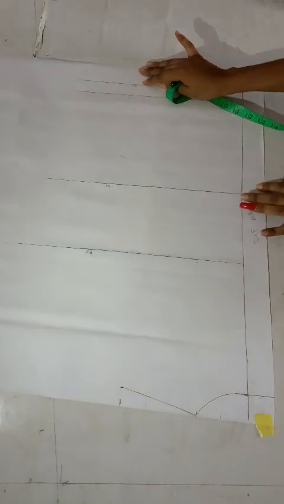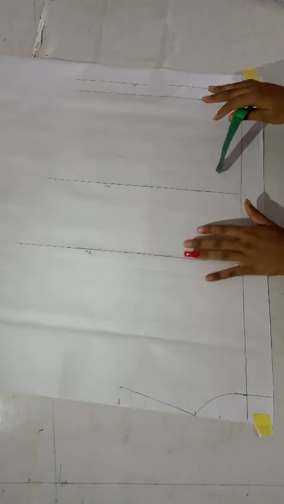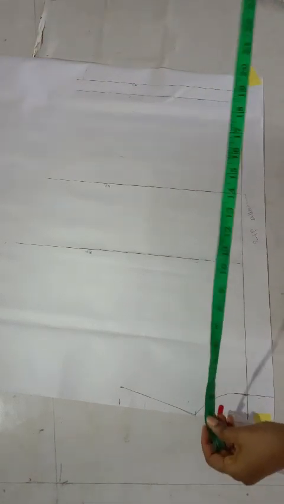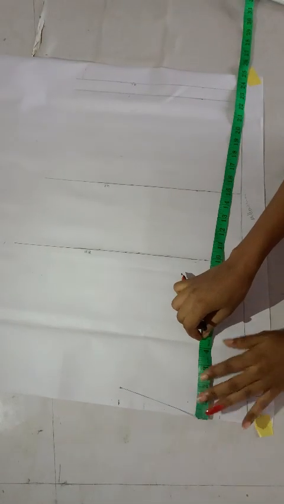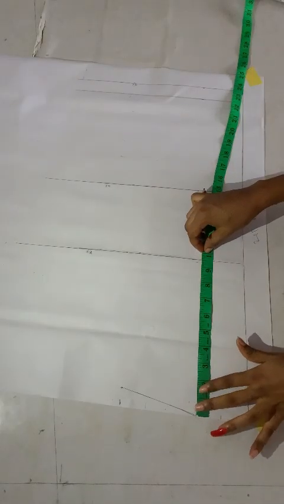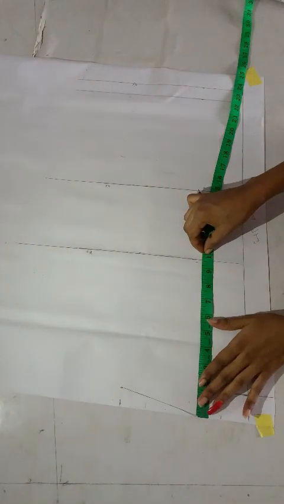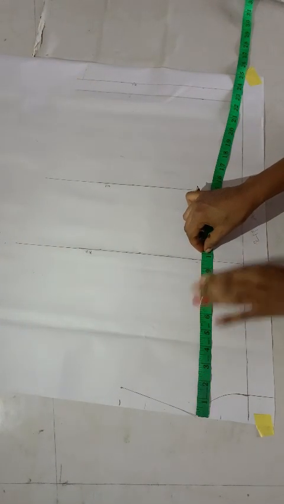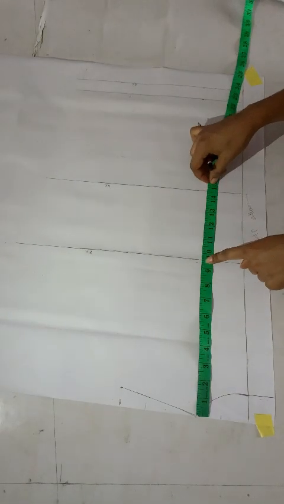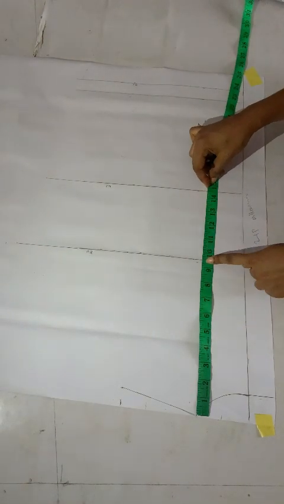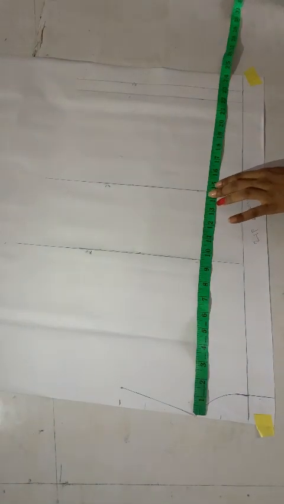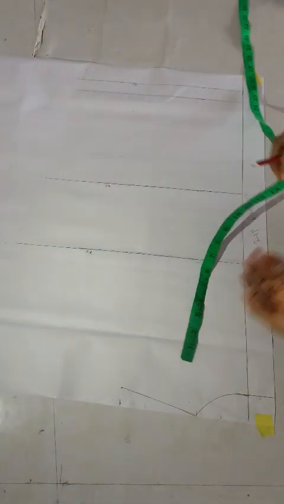Sorry, I didn't know my camera wasn't recording. So I went in to mark my measurements. I did the same thing I did at the front. That's exactly what you do when you're drafting your own. So I went down by 9.5 for my bust points, then my back measurement, which is 14.5, that is what I put down here. Then I measured the length of my blouse, just like I did at the front.